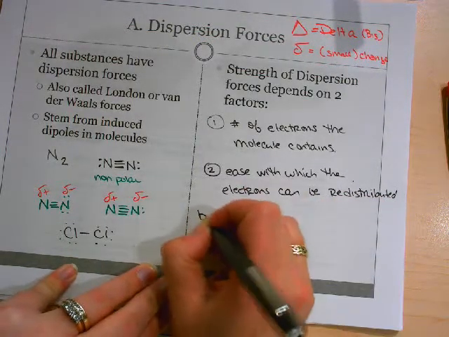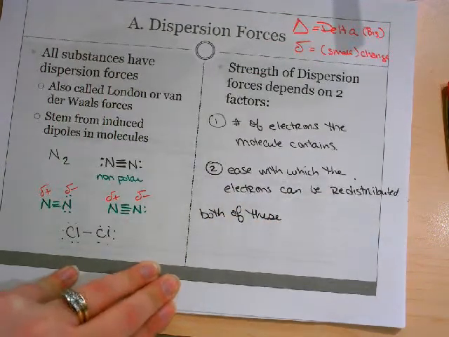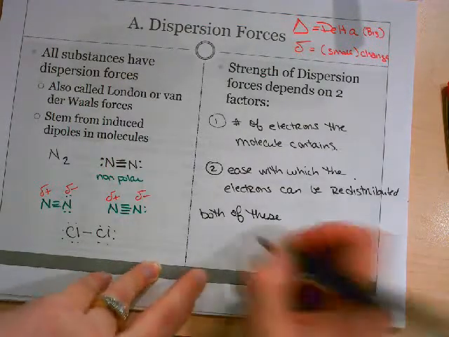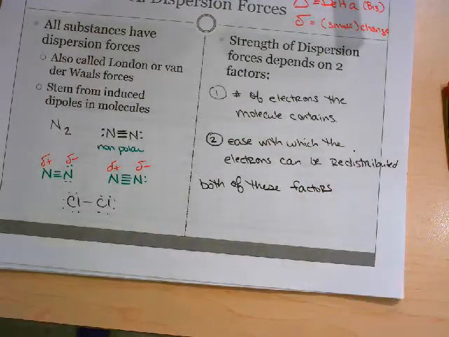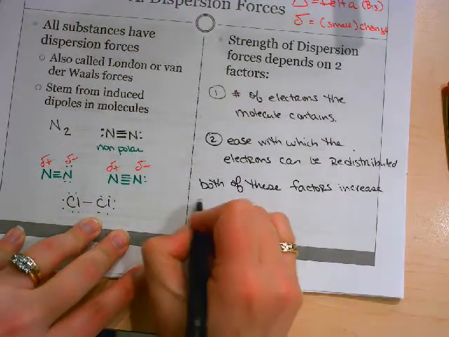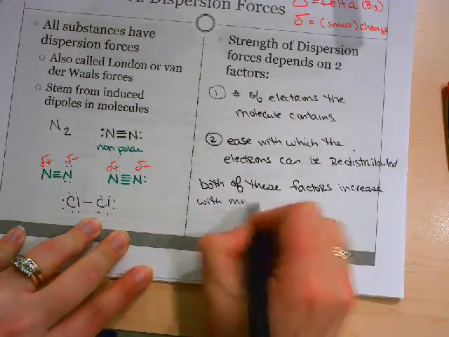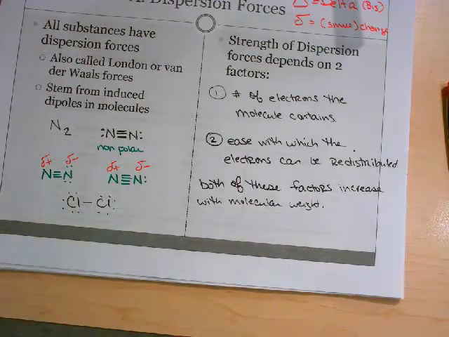So, both of these. Let me know if you ever can't read my writing. I get so excited about what I'm talking about that sometimes my handwriting gets a little crazy. So both of these factors increase with molecular weight, right? The overall heavier the atom, the more electrons, because weight is related to protons, and protons and electrons are equal, and so the heavier the molecule, the more the electrons.